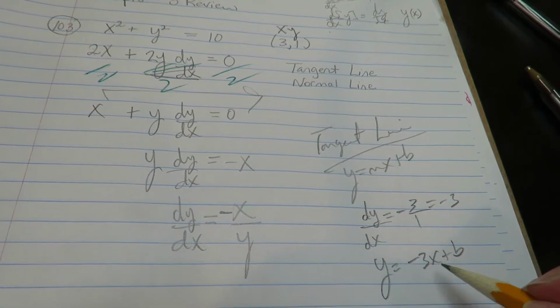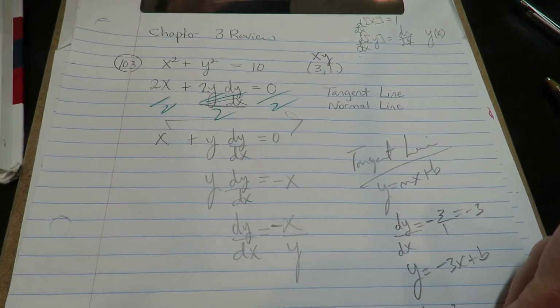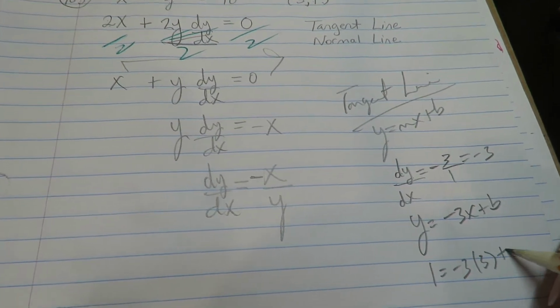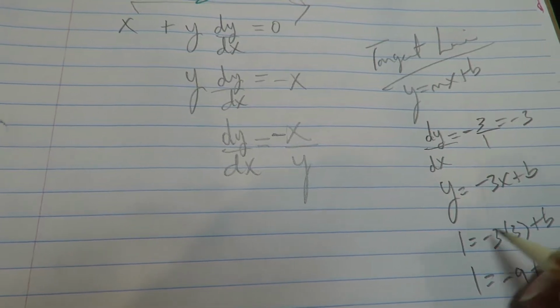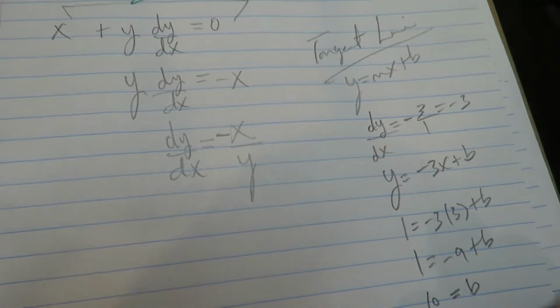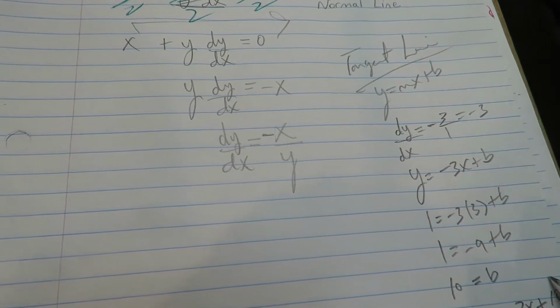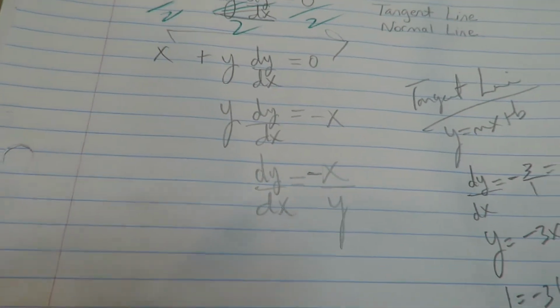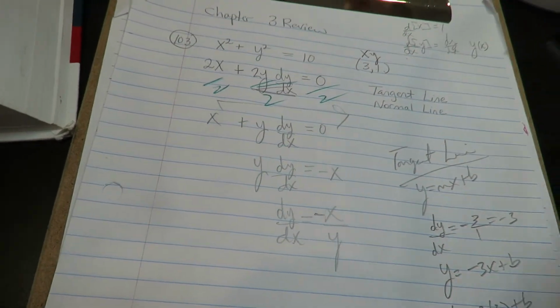All right, so now I have y equals -3x plus b, and now to find the b, we plug in the x and y value. So again, the y value is 1, and the x value is 3. We're going to move the 9 to the other side, so we're going to get that b is 10. So we're going to get y equals -3x plus 10. All right, so that is the tangent line to the graph at this point.